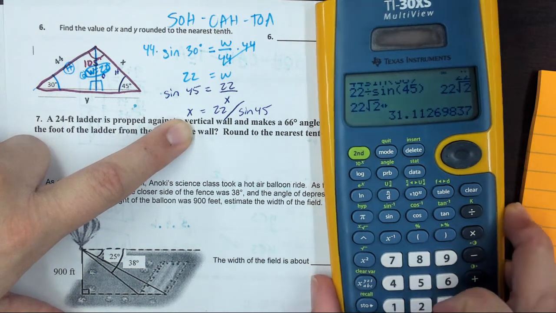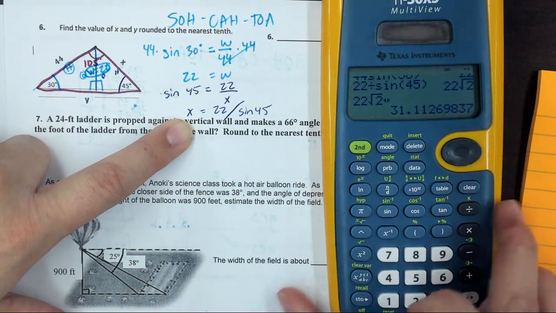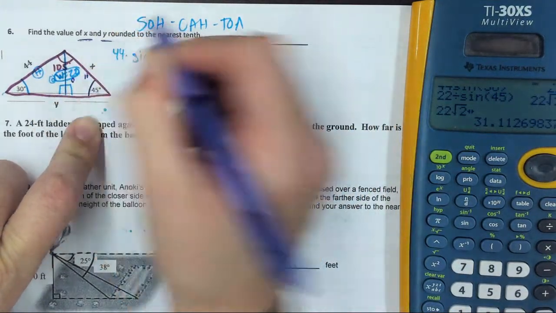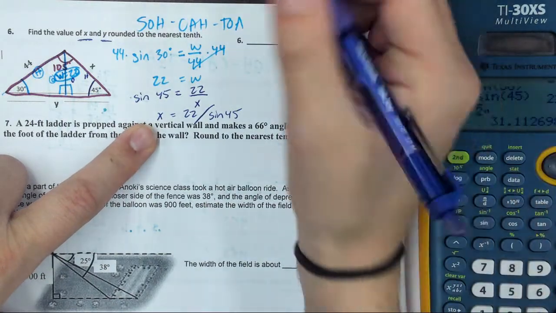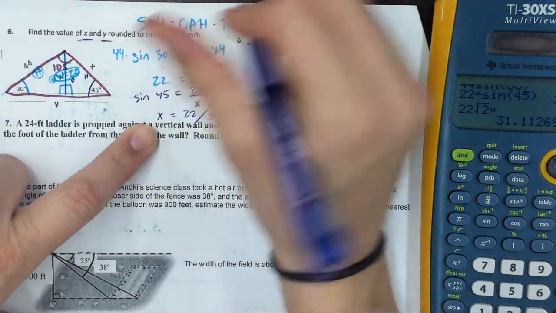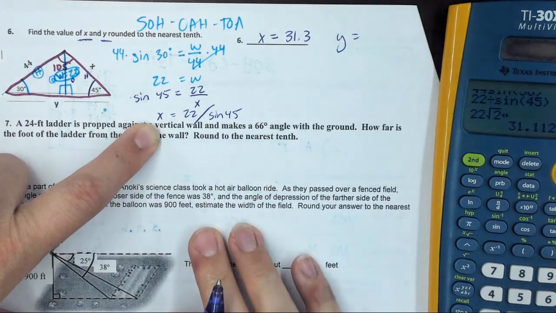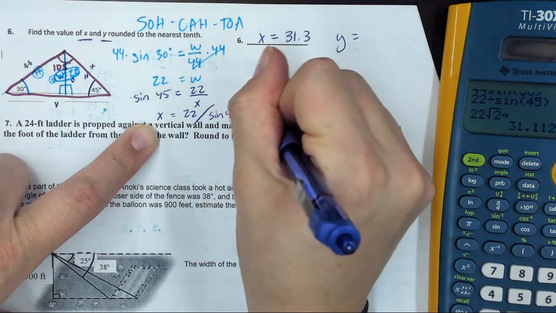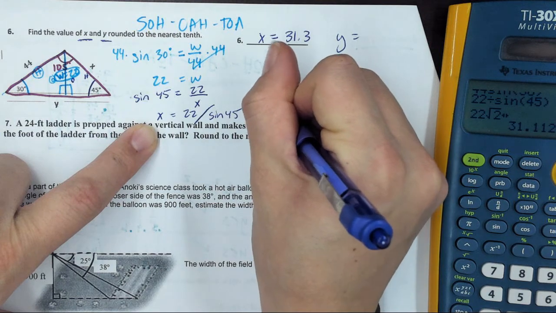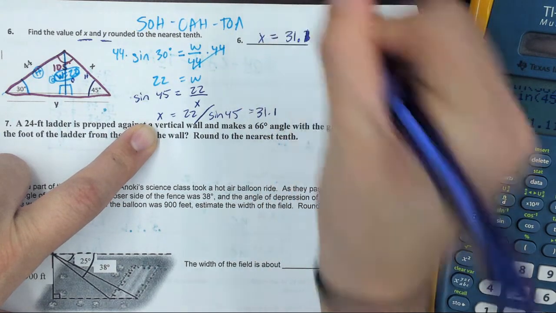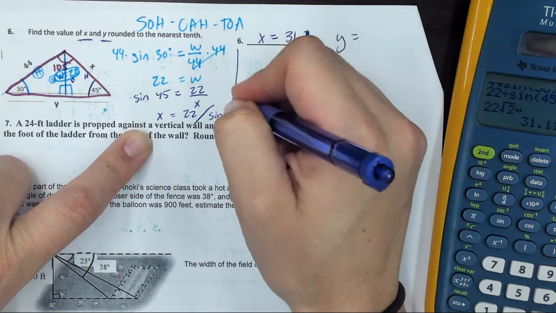Decimal. Okay, 31.11269, and so on. Now we found one of the variables. They wanted you to find x and y, and they want you to round to the nearest tenth. So x, I'm going to round to the nearest tenth, is 31.1. Great. Now we still have to solve for y, and y is a trickier one.